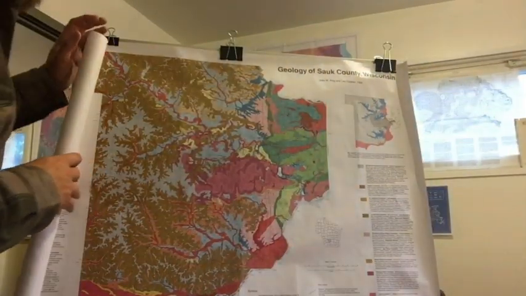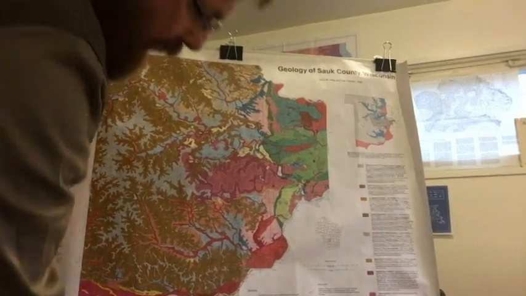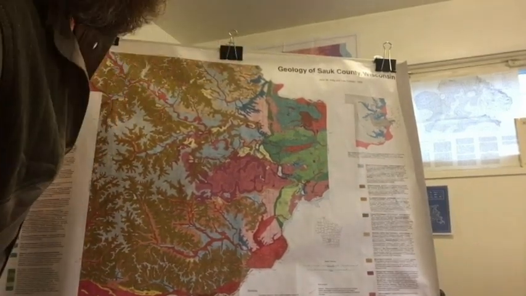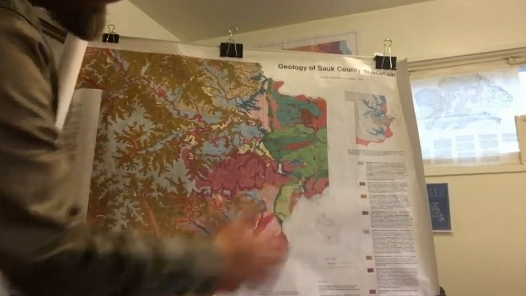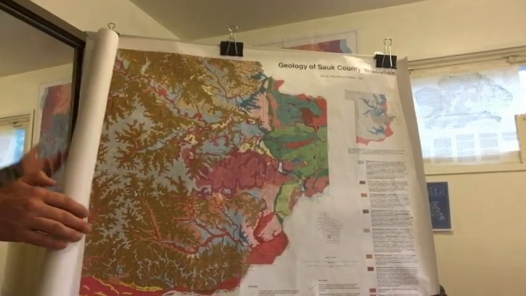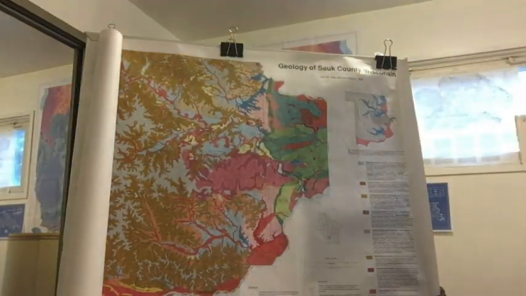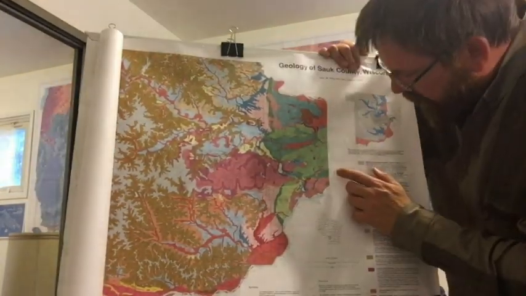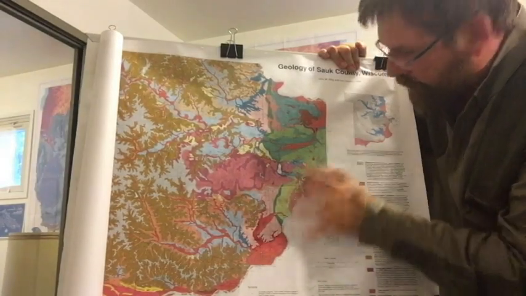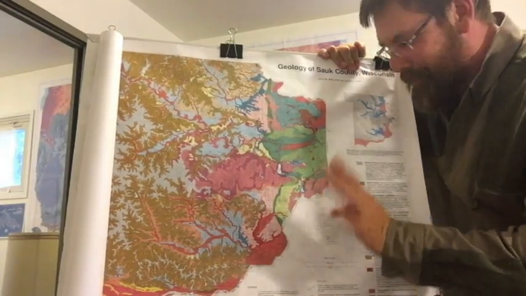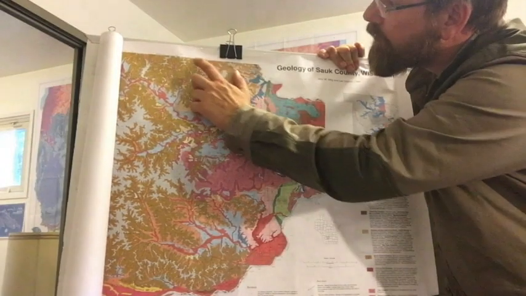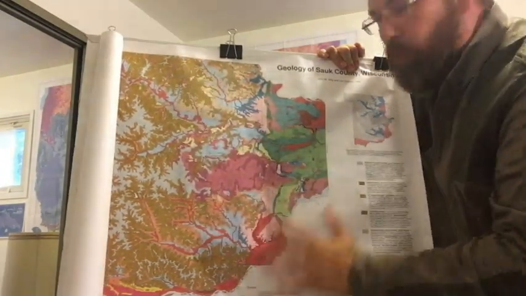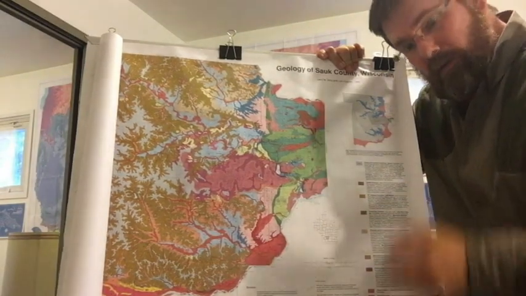Now, if you notice here, remember how I said north? You always want to put north on your map, a north arrow. There's no north arrow here. Why is there no north arrow? Well, they do tell you which way is north, they just don't use an arrow. If you look here, you'll see Township Range, which is an American system in the Midwest. I won't get into any more of that. But you have longitude and latitude up here too. And why do they have longitude and latitude and no north arrow?